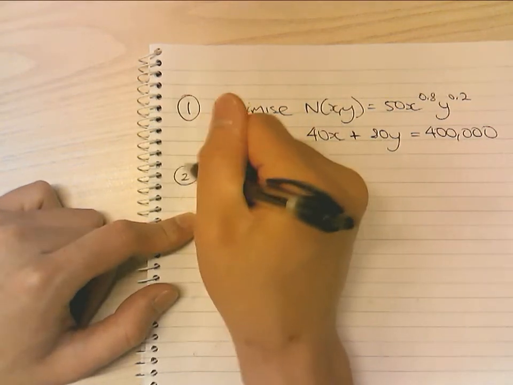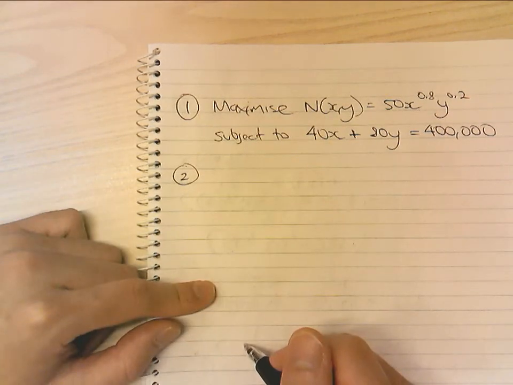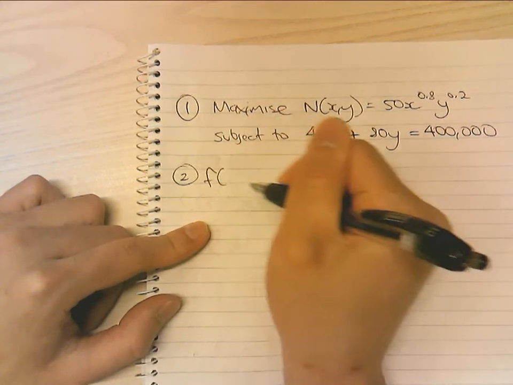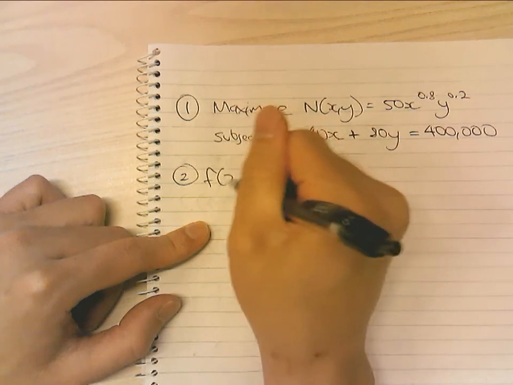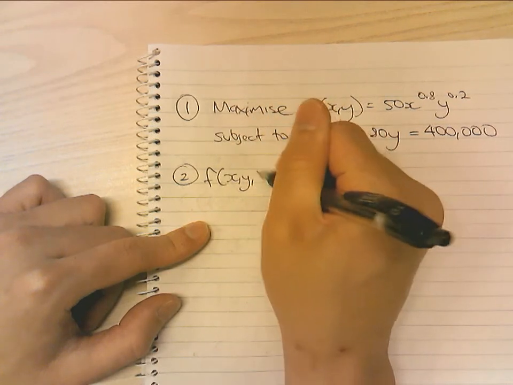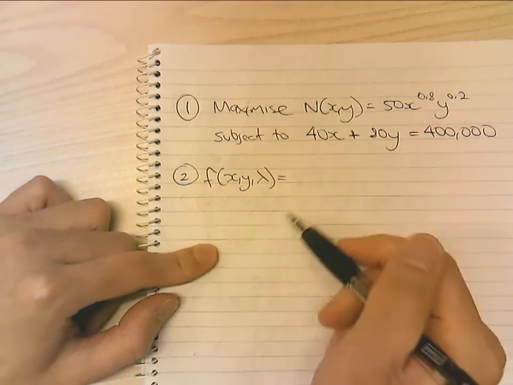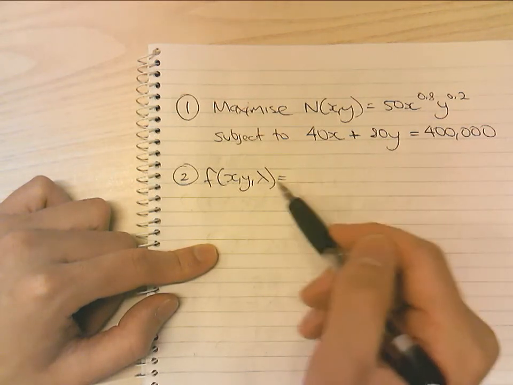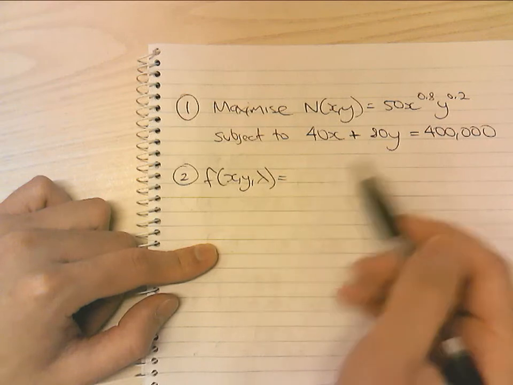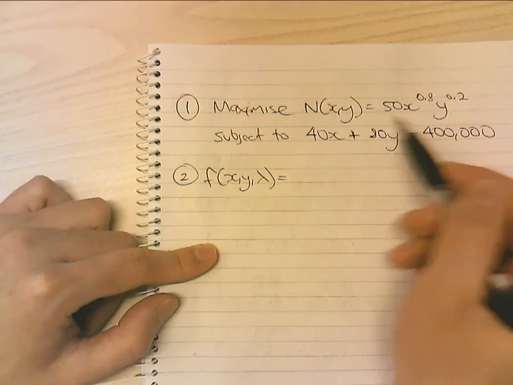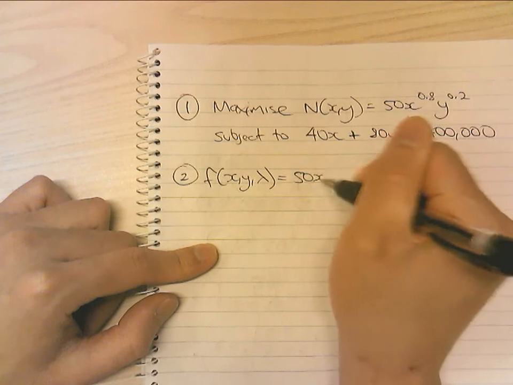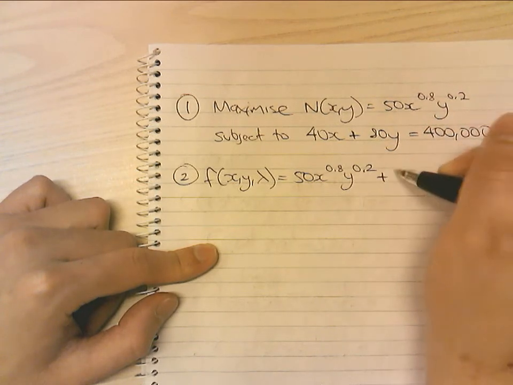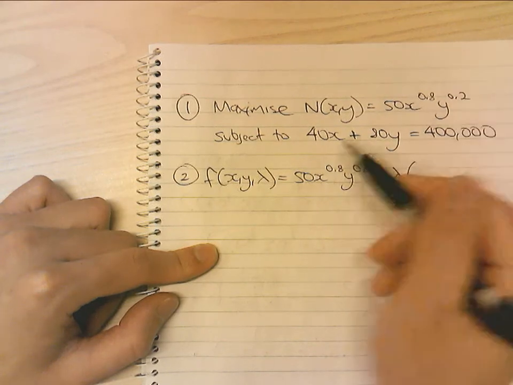Step 2. What is step 2? We're going to create this Lagrange equation. So your Lagrange equation, which is made up of 2 parts, your independent variables, I should say, and your lambda term, and lambda we're going to interpret today as well for this tech question. This whole Lagrange equation is going to be equal to the function you want to minimize or maximize. In this case, it's this function here, plus lambda multiplied by your constraint, right?